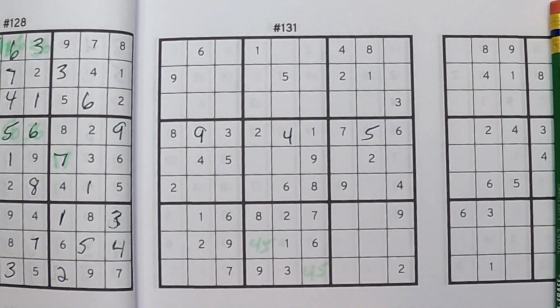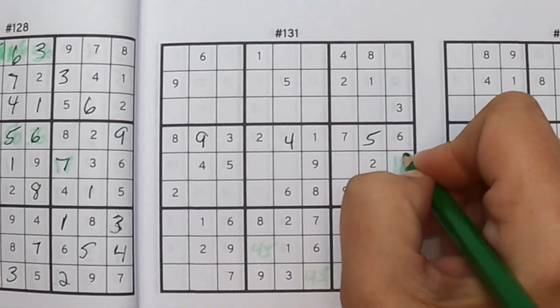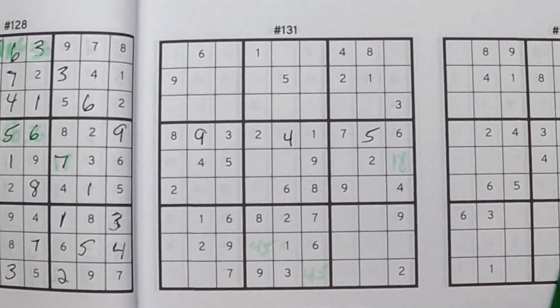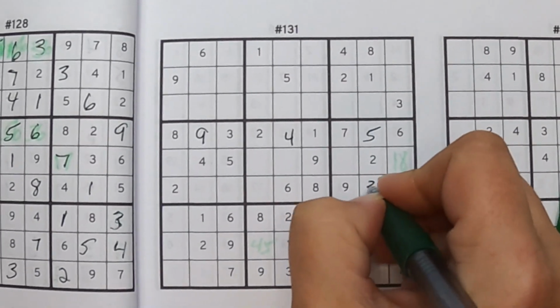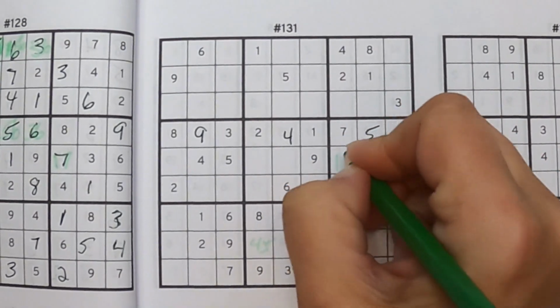For this box now, we're missing 1, 3, and 8. We've got a 3 here, so 1, 8. 1 and 8 here. So this is our 3. And no help here, so 1, 8.